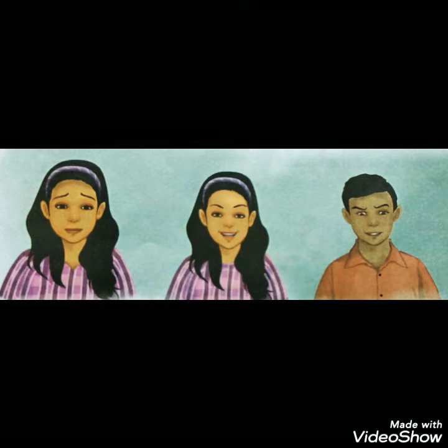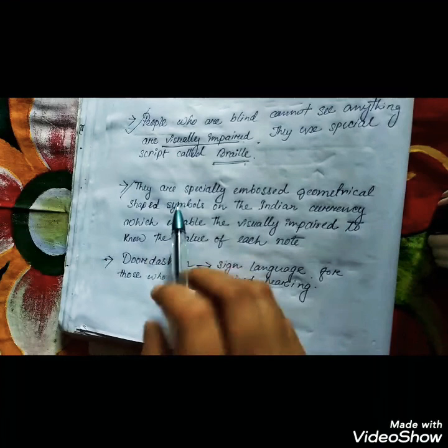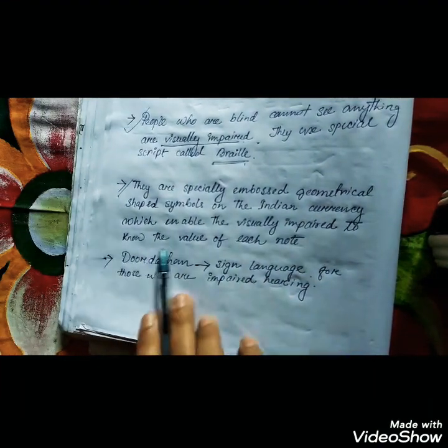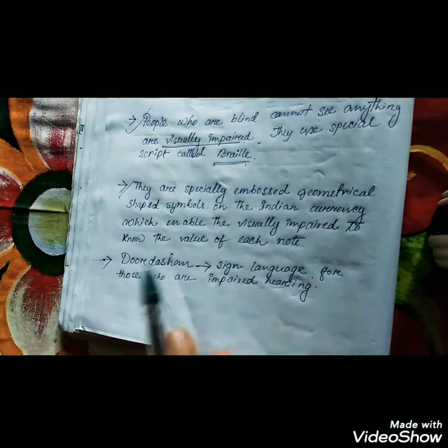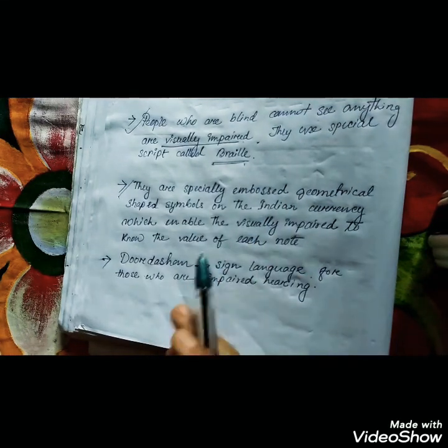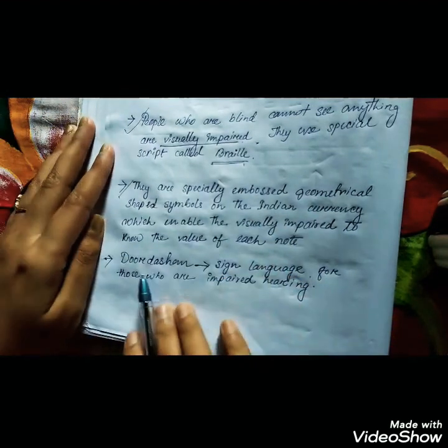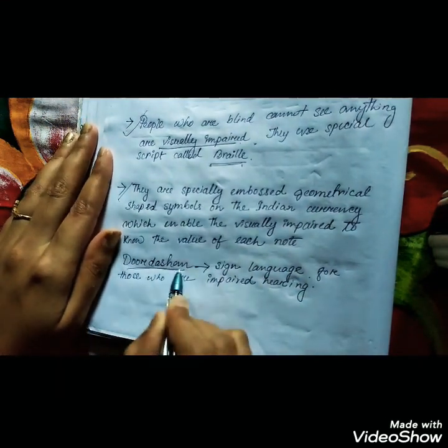And not only expressions, there are several steps taken by our government also for hearing impaired people, by which they can read news or talk. Doordarshan has a daily news reading in sign language for those with impaired hearing. Thus we see that a lot of effort is being made by our government to help people with disabilities. Here you can see I have written Doordarshan.